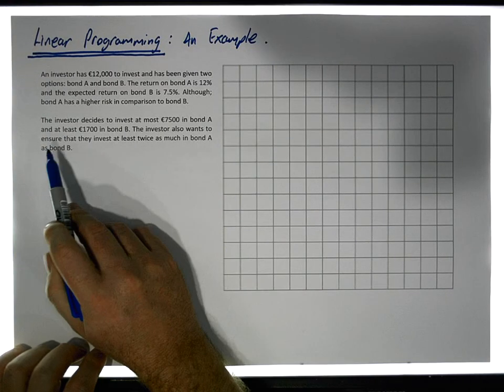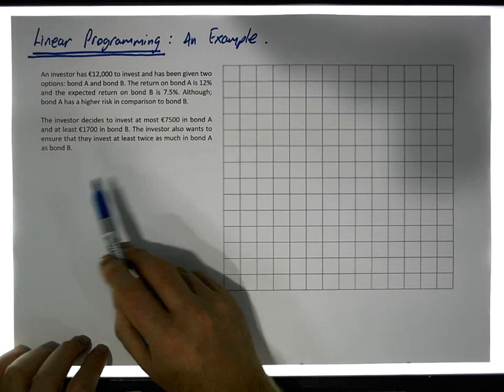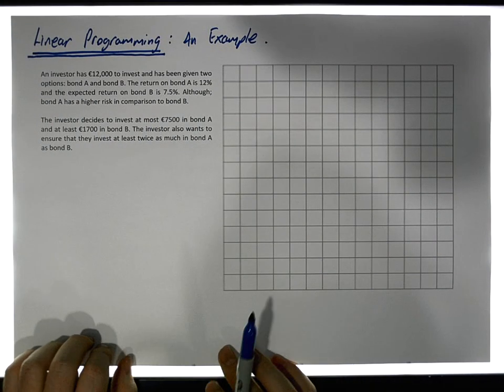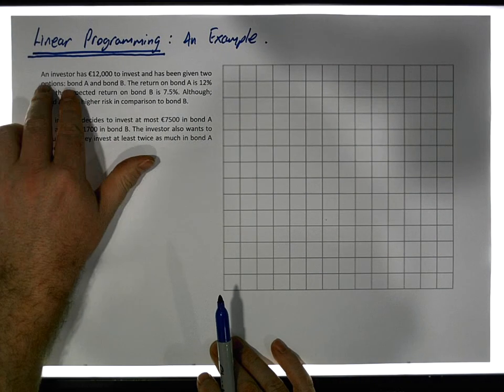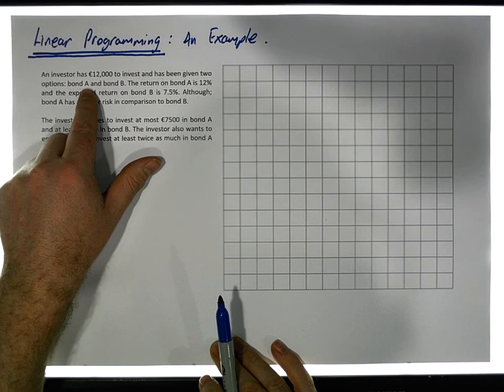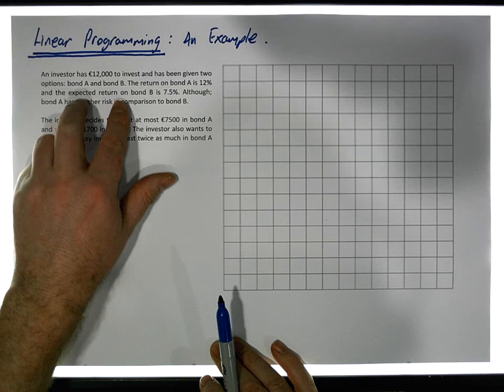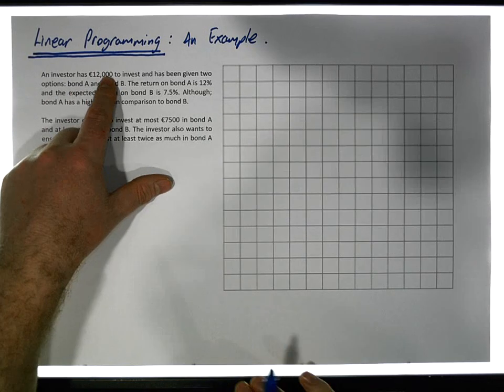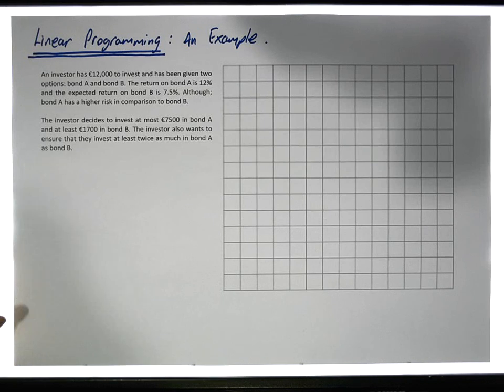Now, there is a set of constraints. In the first paragraph there is actually an implicit constraint, and it's that the investor has €12,000. So irrespective of what they invest in bond A and bond B, the total amount that they invest in bond A and bond B can't be any more than €12,000. So that's a constraint that we have.